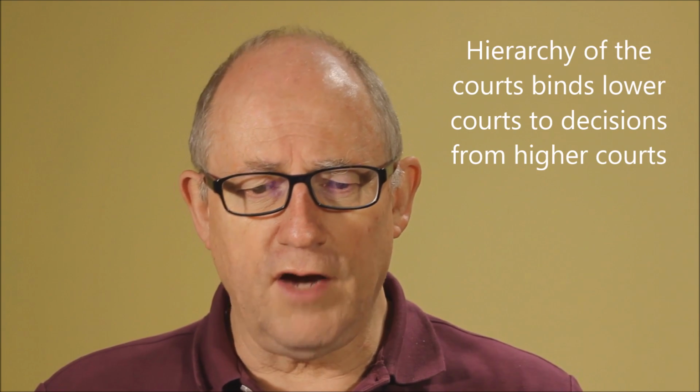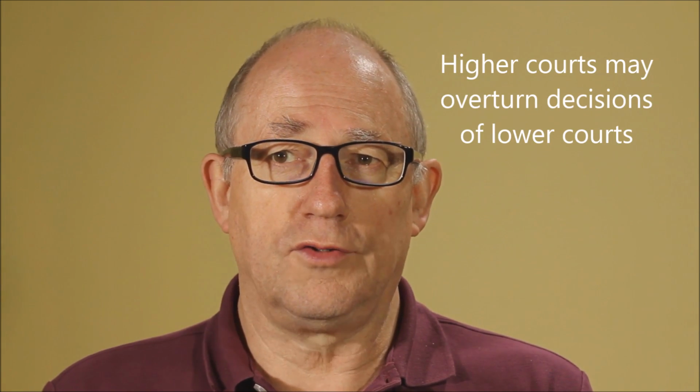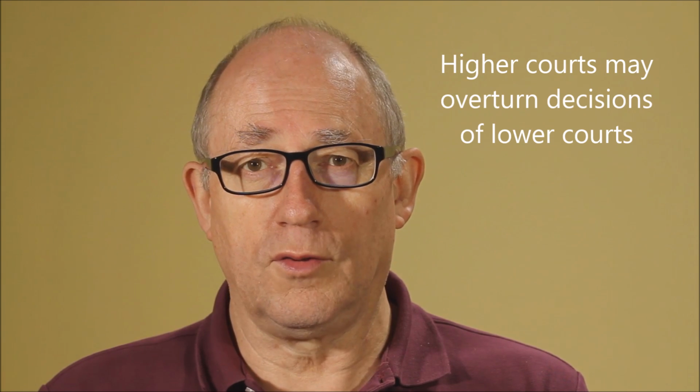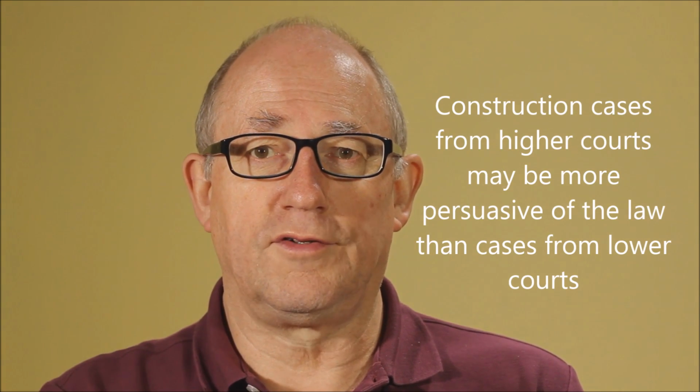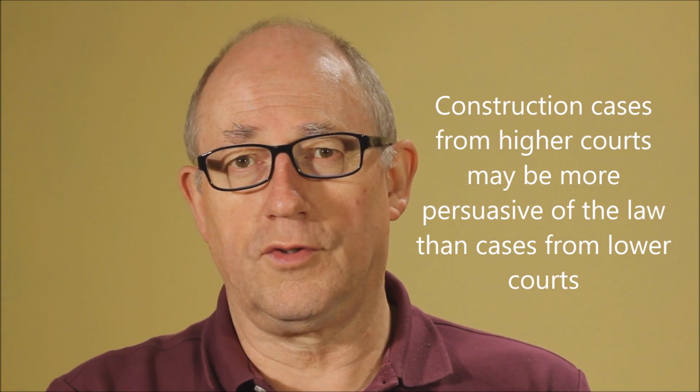But this hierarchy of courts, through magistrates, county court, High Court, Court of Appeal, and so on, means that the higher courts can always overturn decisions of lower courts. So a court is always bound by decisions from an equivalent or more senior court. This is why it's important for us. When we're reading construction case law, we need to understand which type of court took the decision, and that helps us to understand how secure that decision is, because the higher courts tend to take decisions that overrule all junior courts.